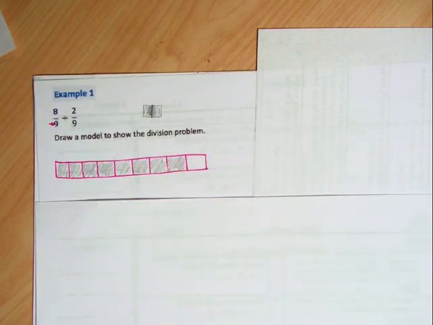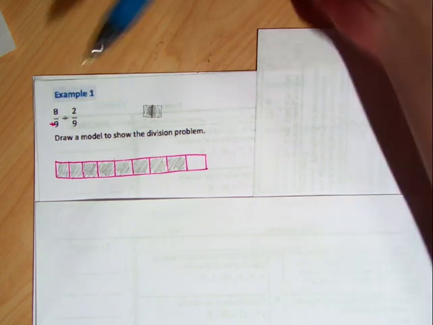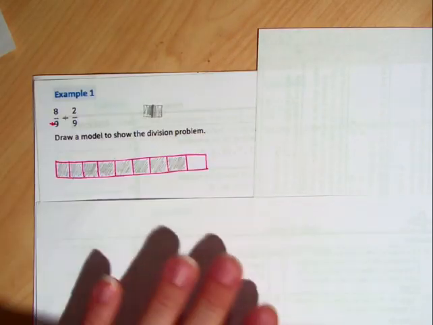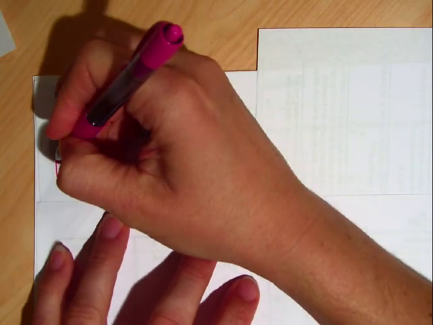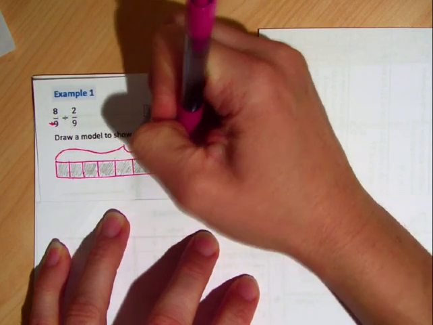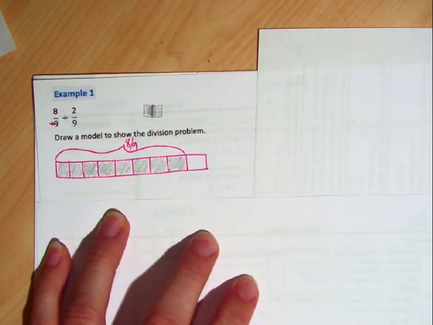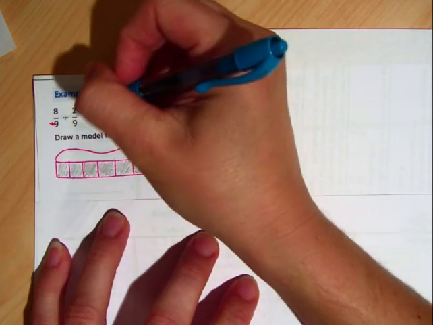Then to find my answer, I am going to circle in groups of 2/9. So 2/9 is my divisor, my second number, so I'm going to circle groups of 2. Let me mark real fast. This is 8/9, so you can see. And I don't always mark, but I'm going to do it for our examples. 8/9 is that much.